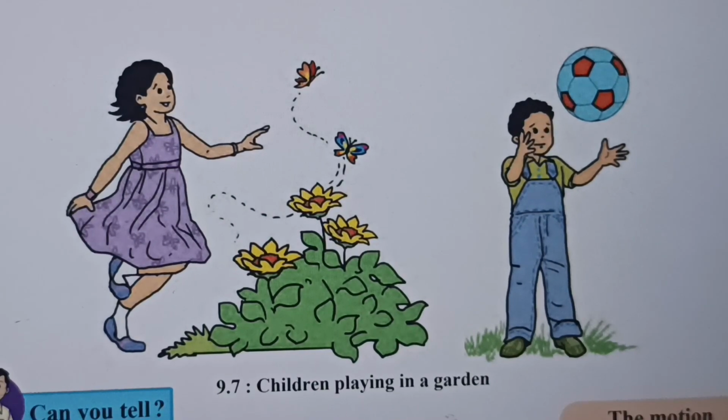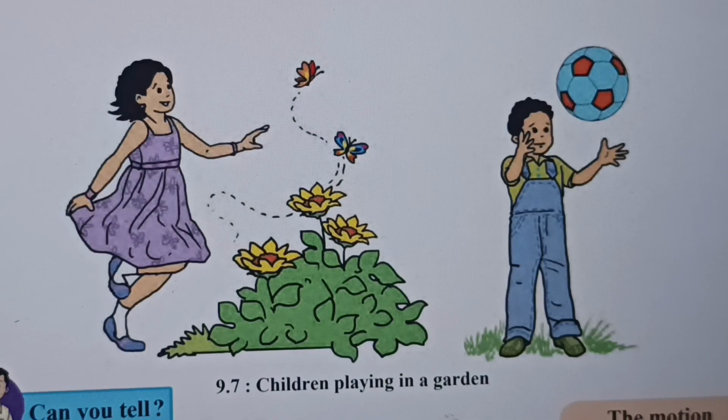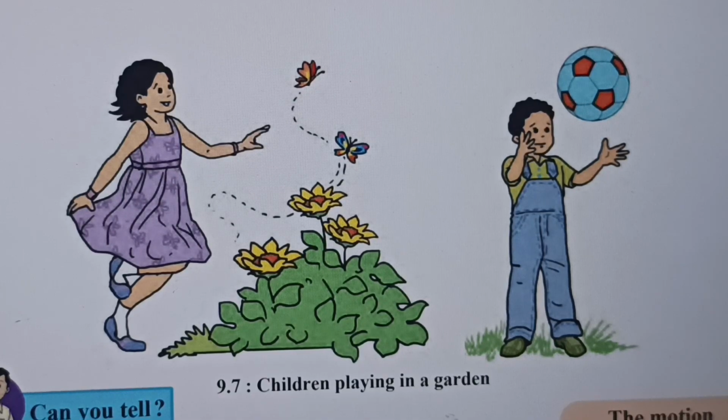So the next image you can see here shows a butterfly going here and there, and also a small boy playing with a football. These two pictures show motion that is not uniform and not linear, it is going here and there.